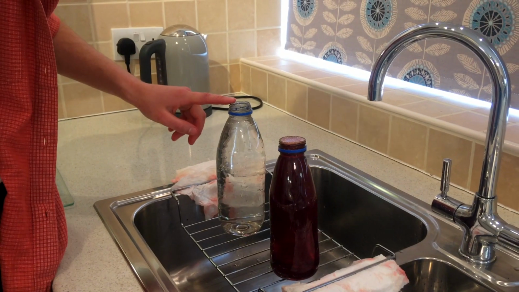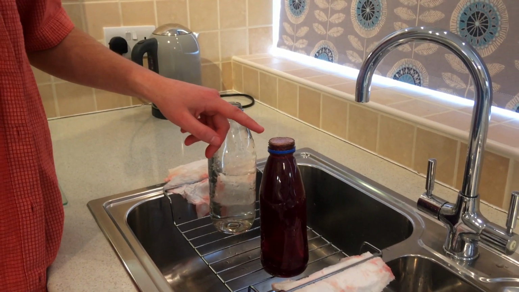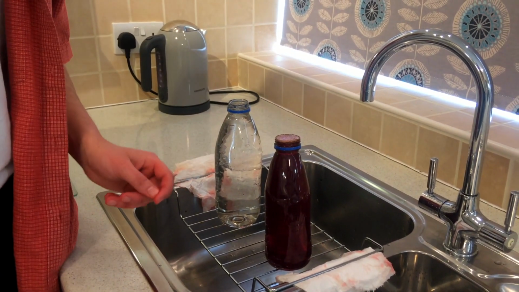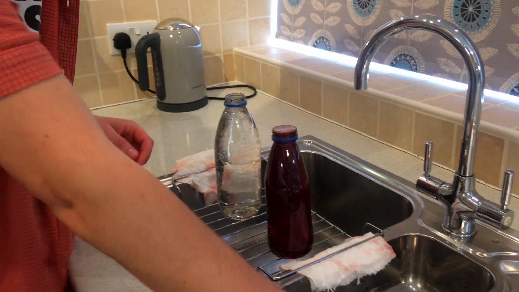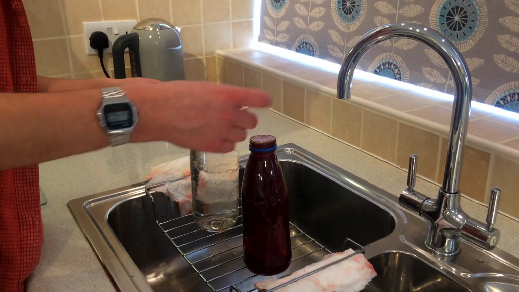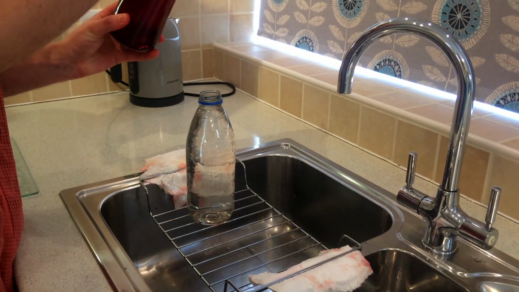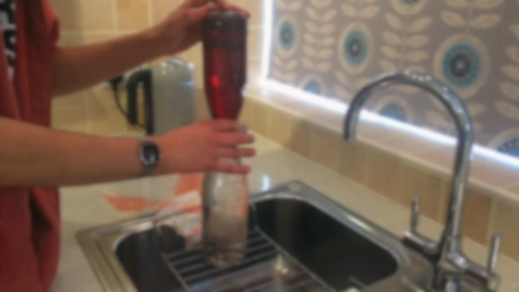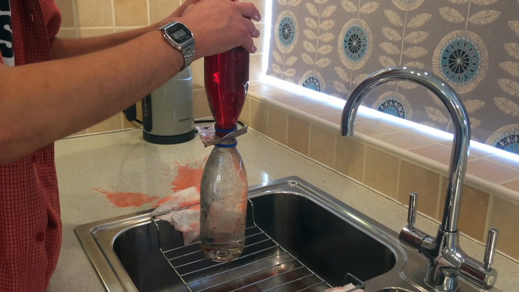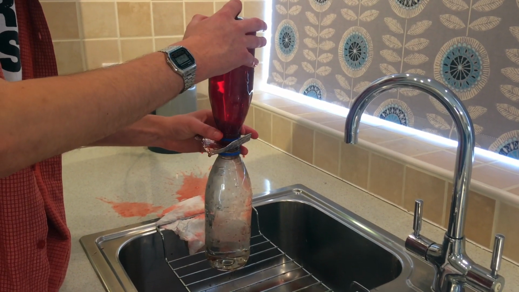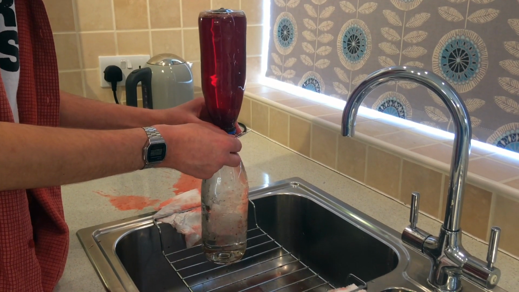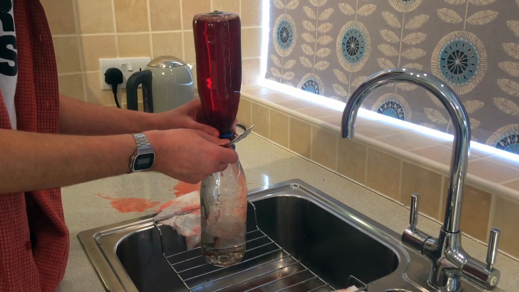In this bottle here we've got cold water. And in this bottle here, we've got warm water, which is dyed with red food colouring. What we're going to do, we're just going to cover the top of it ever so slightly to stop any water escaping. And we're going to put this red beaker on top. And so there we've got the red beaker with the warm water on top of the cold beaker. What do we expect to happen when we take this apart?